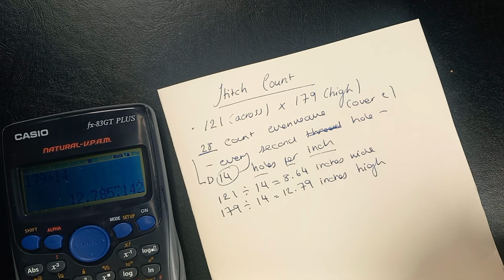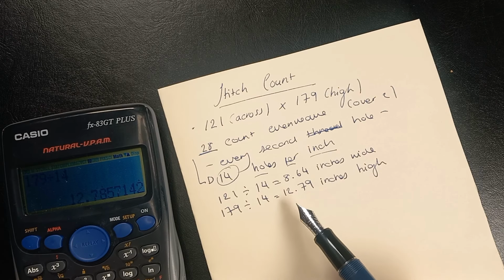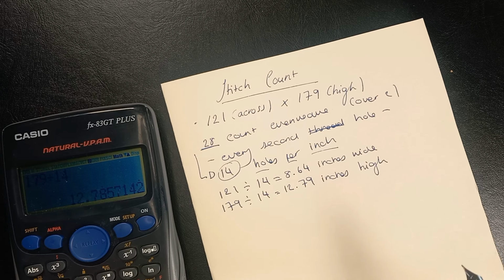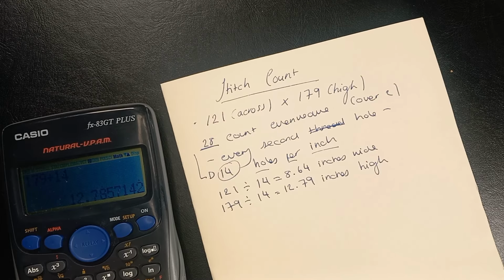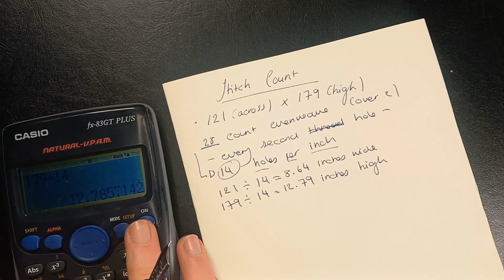Now, you might prefer to work in inches. I have to say, I can't really think in inches, so I convert back into centimeters, and here's my conversion. 1 inch is 2.54 centimeters.